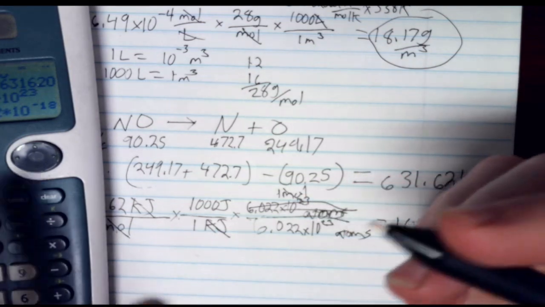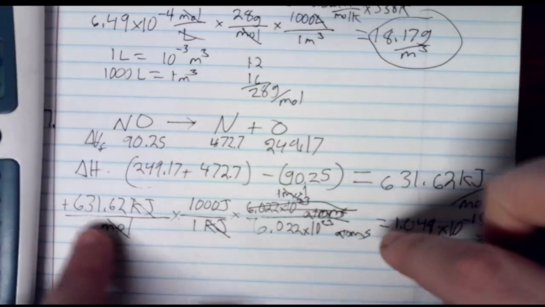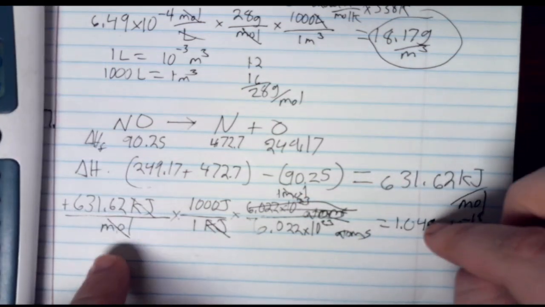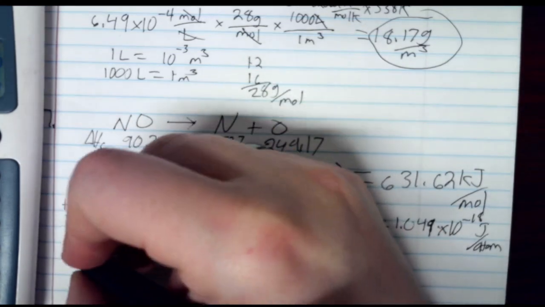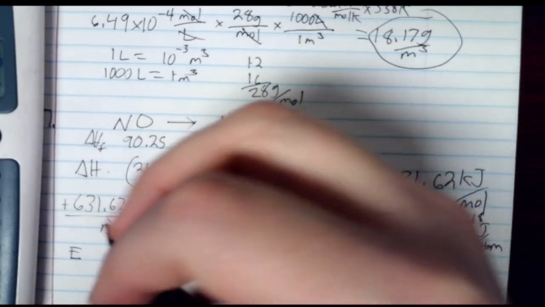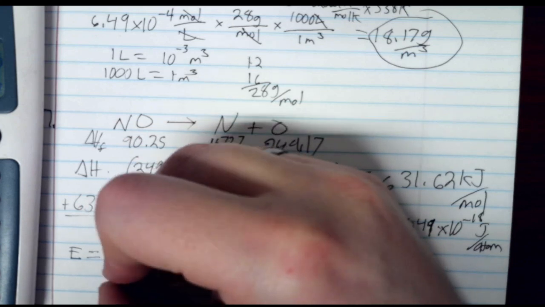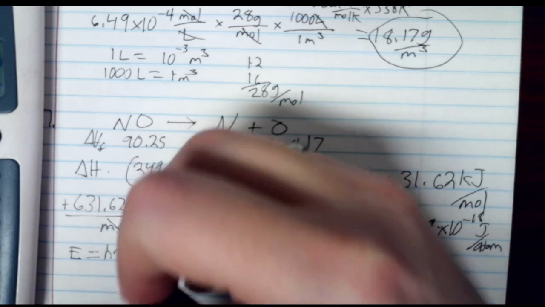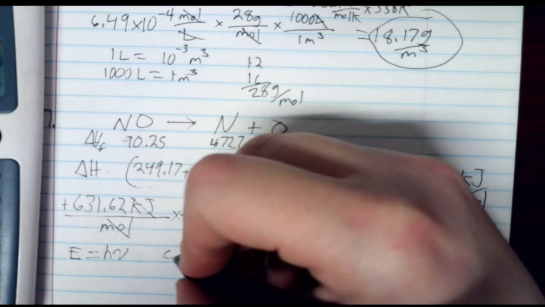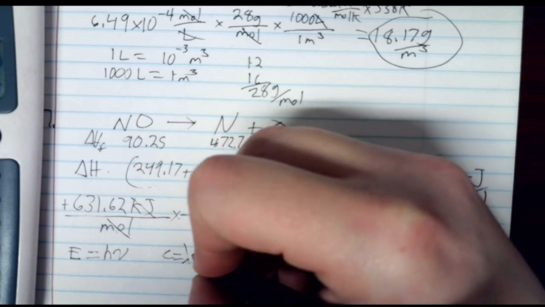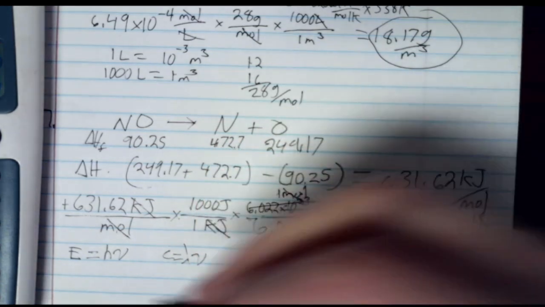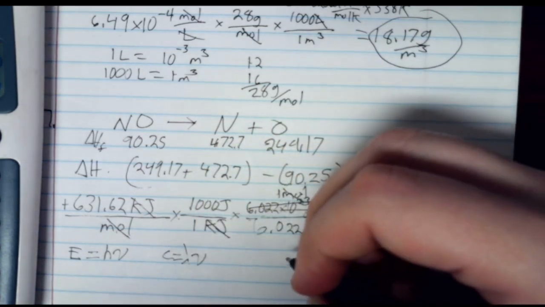Now, this middle step is the hard step. So this is an energy. Energy, we need to break this up. Well, we can relate this back to our light. E equals h nu, and then c equals lambda nu. You can do this separately or together.